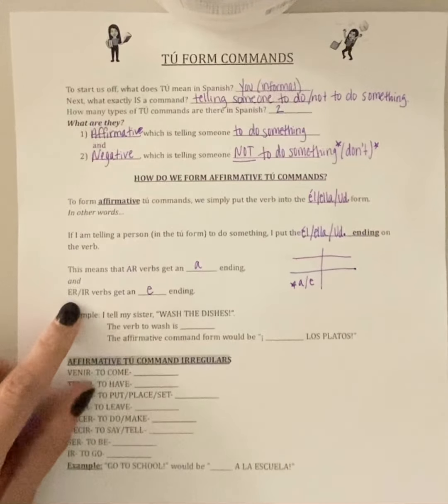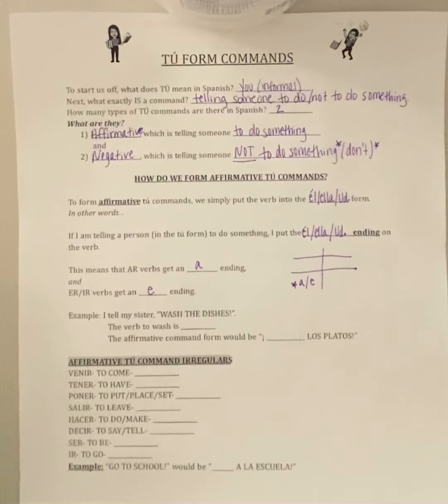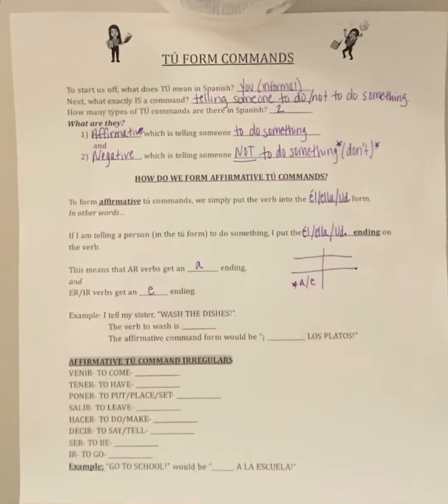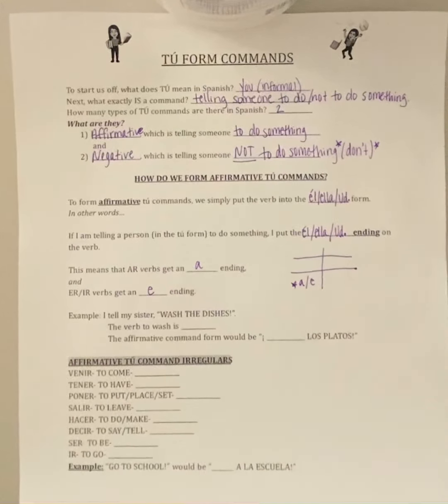Oftentimes students ask questions and say, well, Miss Kakamo, how is the person you're talking to supposed to know whether you're saying, for example, she washes the dishes, or you're giving them a command, wash the dishes? Well, that's all in the way that you're speaking to them in context. It really does make sense in the context in which you're talking to a person. They would know whether they're being told to do something versus you're telling them that he or she or someone else is doing something.